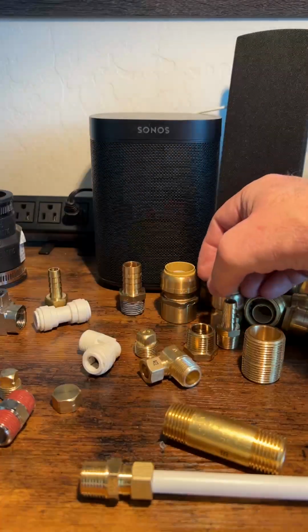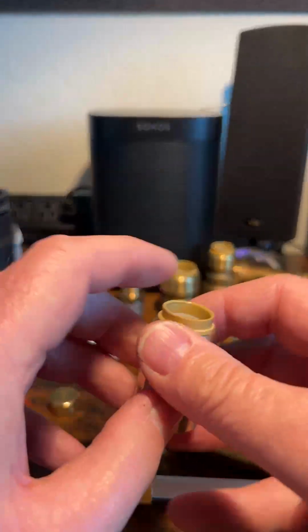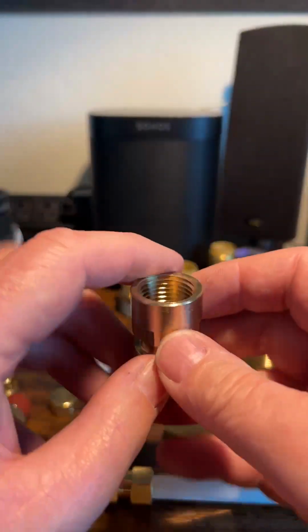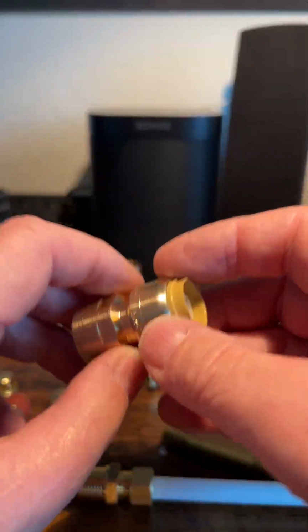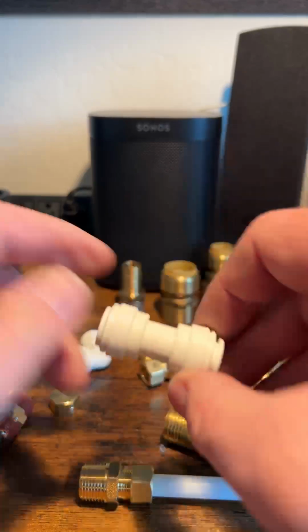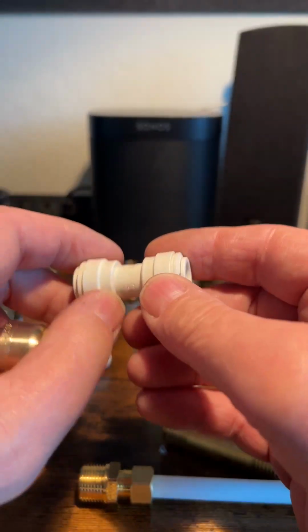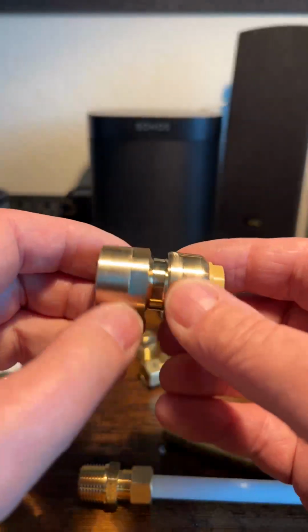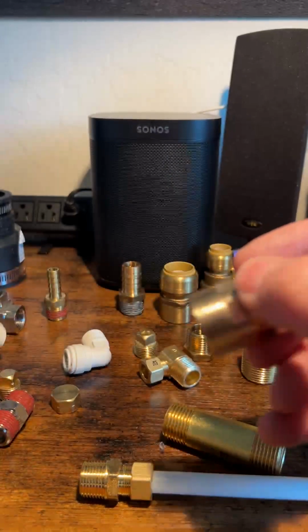So that's that. So push fittings are the next thing. So remember when I said if it's not straight through, like this is straight through, so this would be considered a coupling, right? This would be considered an adapter. Anything other than connecting the same to the same would be considered an adapter.